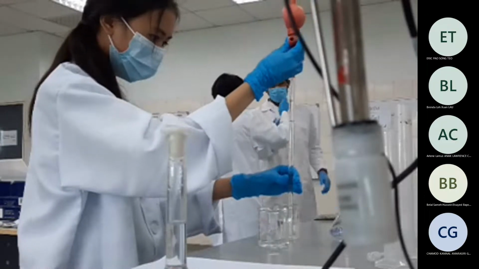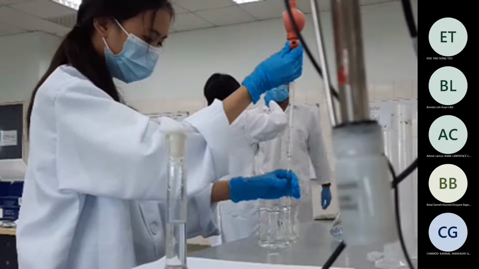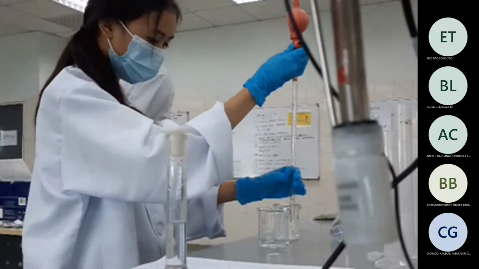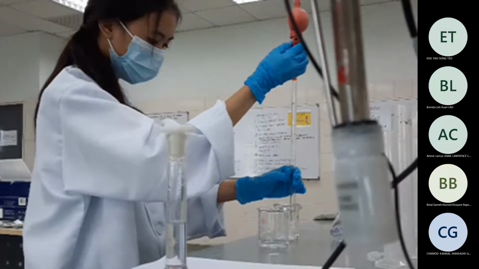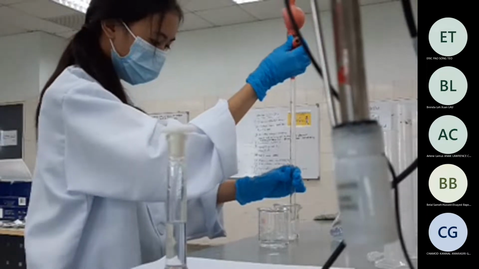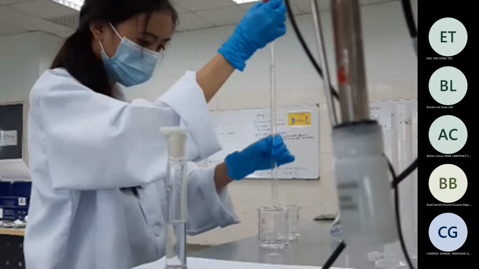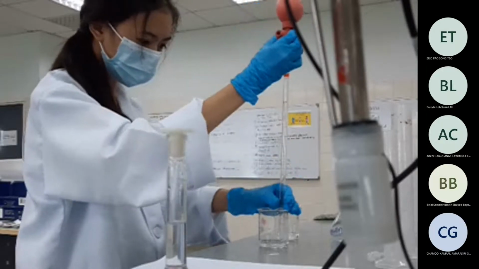Yeah, it's considered mixed because they are readily mixed with water. So we do not have to do it vigorously, but to some extent we shake it so that it mixes. So fill it until here. Yeah. After that. Yeah.